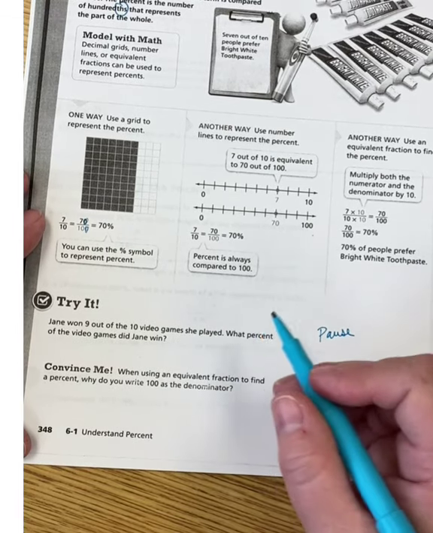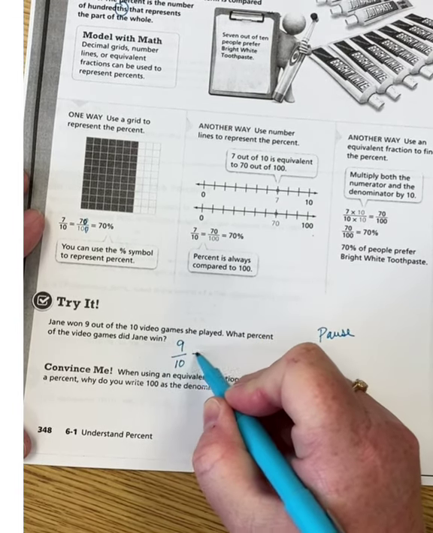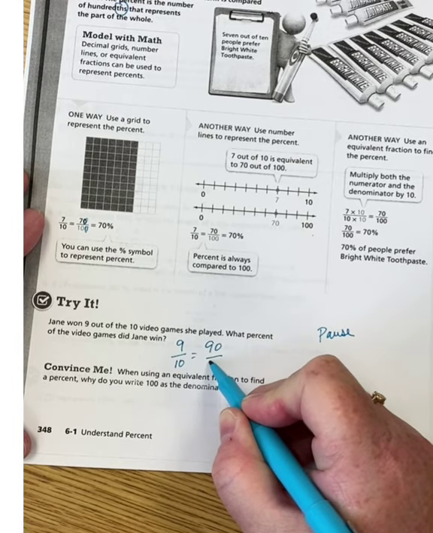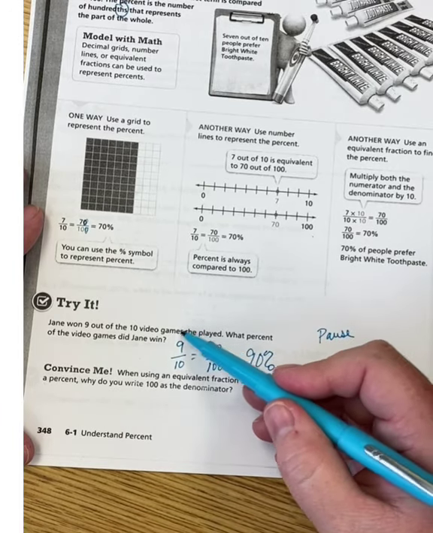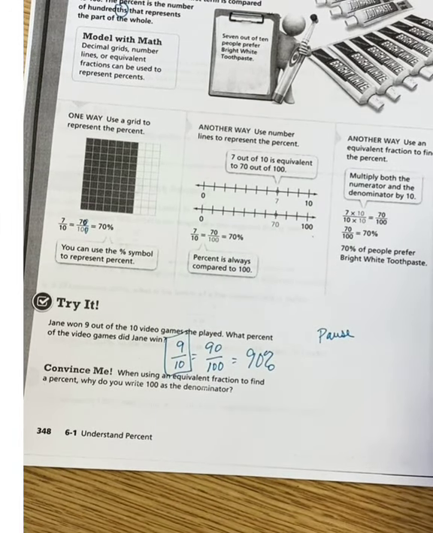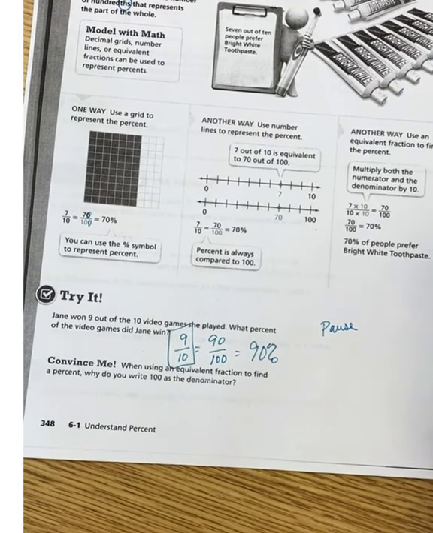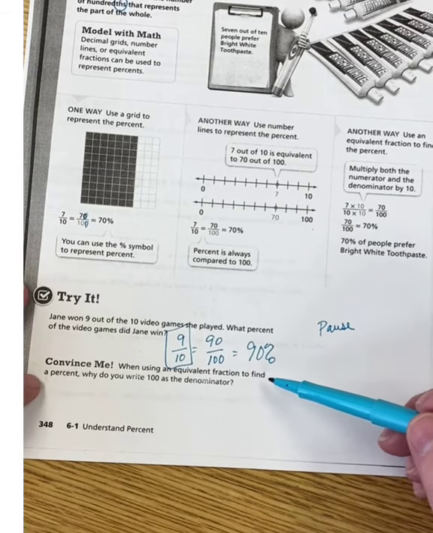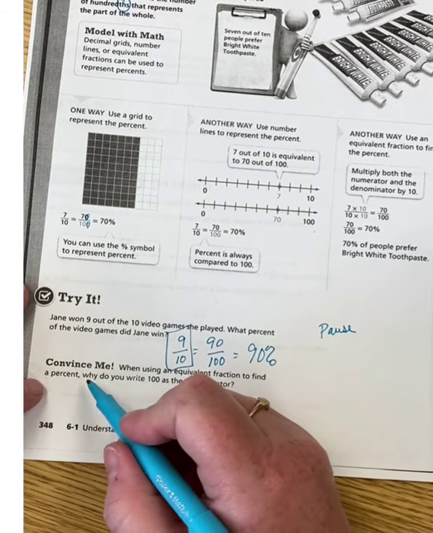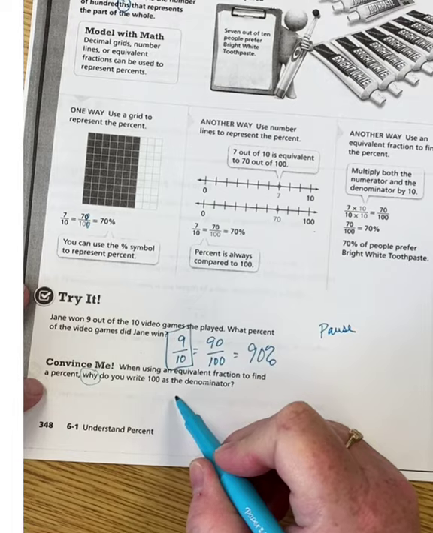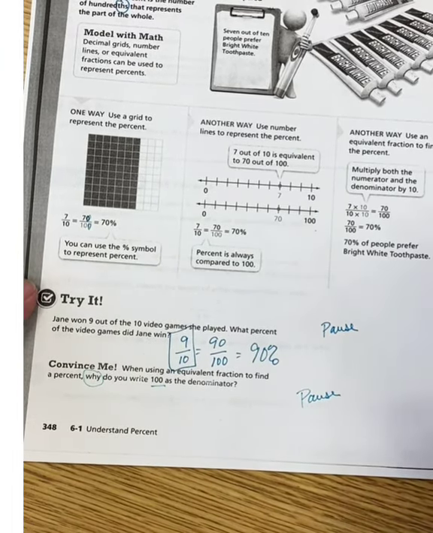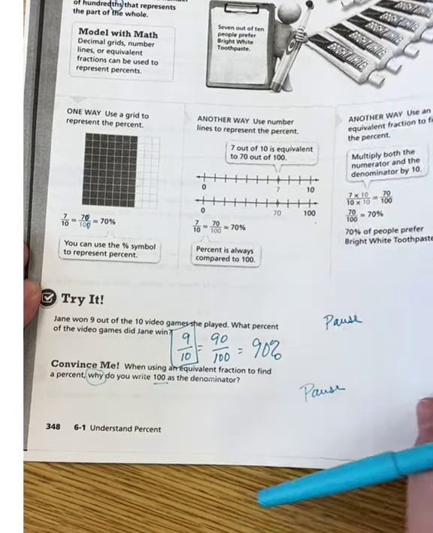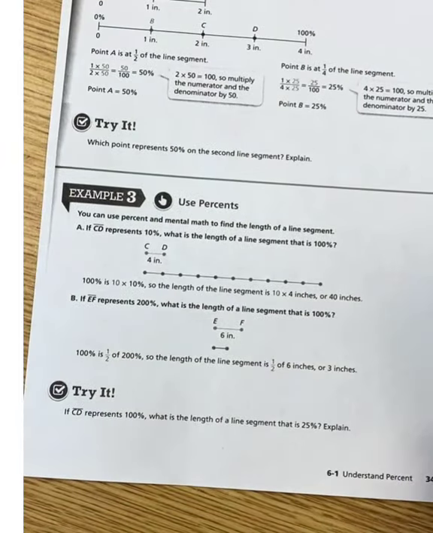Okay, now we're back. So if it was 9/10, we know that that is equal to 90 hundredths, which would be 90%. I think a lot of you will be able to look at this and go, oh, that's 90%. But let's talk about that on our next meet. When using equivalent fractions to find percent, why do we write the denominator as 100? Pause and tell me that.